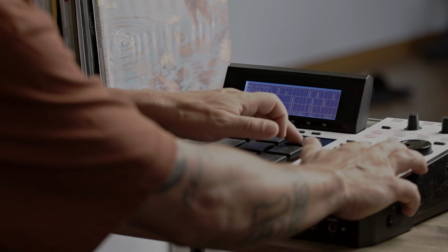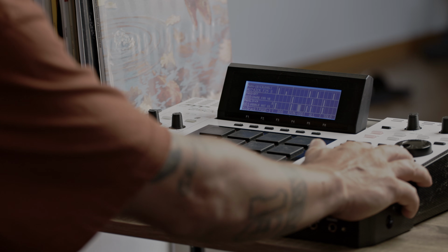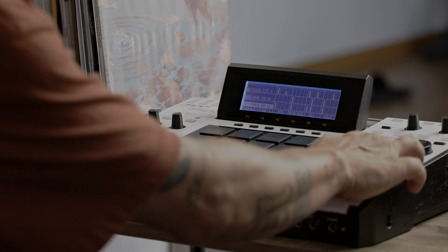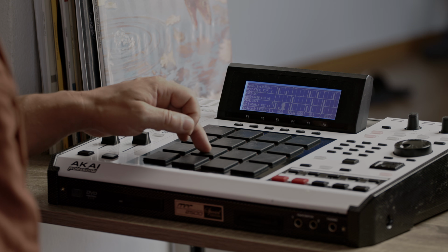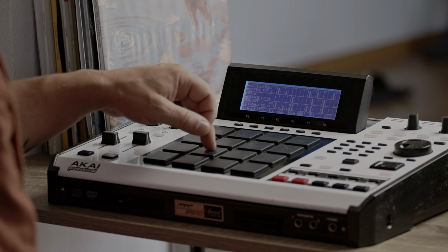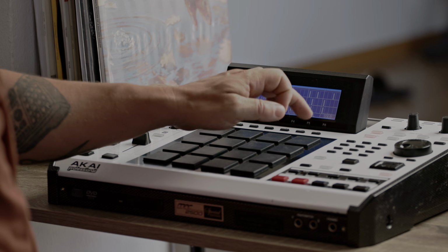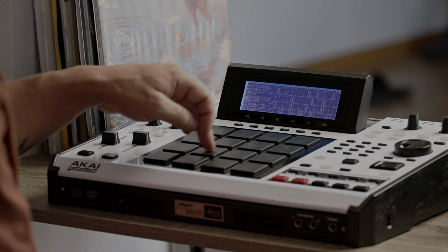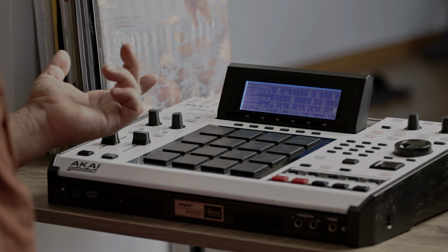And like that. Or you could just go like this. Instead of selecting the step, you just go like, all right, this is a quieter note. This is a louder, quiet, louder, quiet, right? Big, quiet, and that's it.